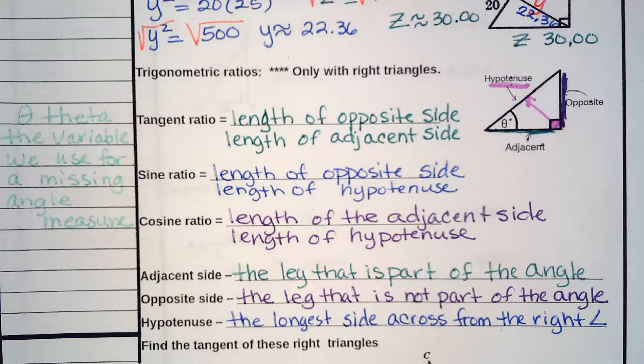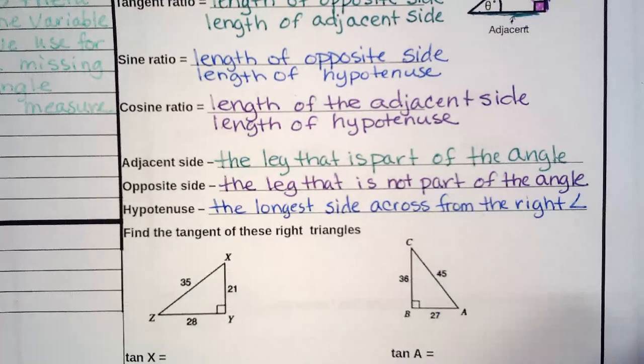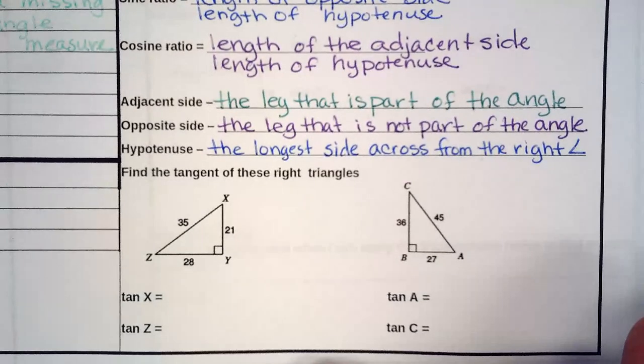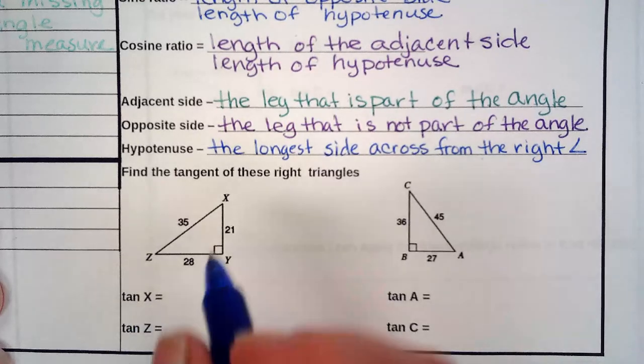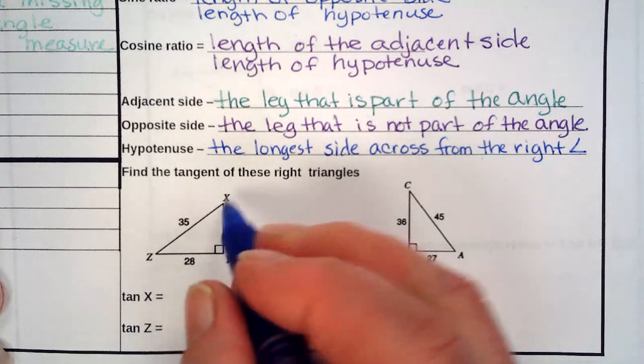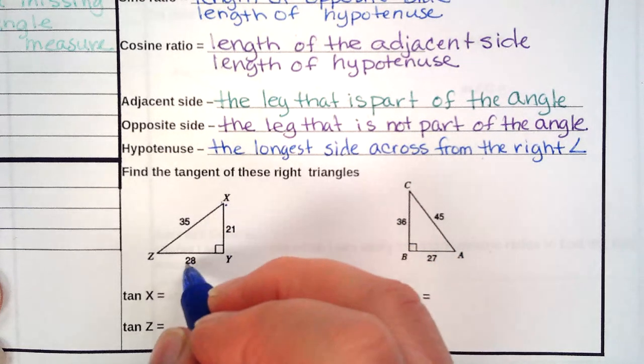So what you're going to find out is that when we work with fractions, we always have to simplify them if possible. So as we're looking at the tangent ratio, we're looking at a fraction, and we have to think about simplifying. So if I'm looking at the tangent of x, here's x, opposite leg, opposite is 28.